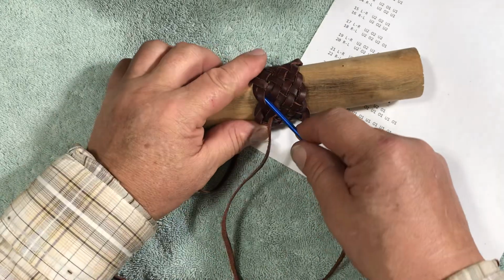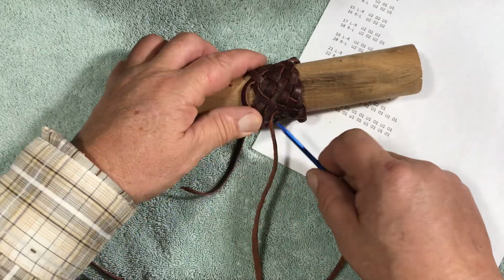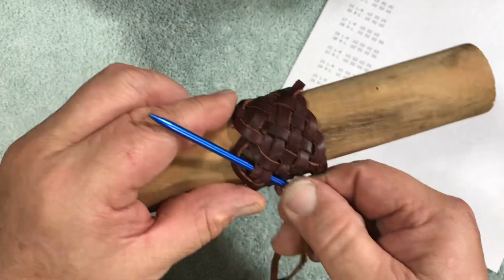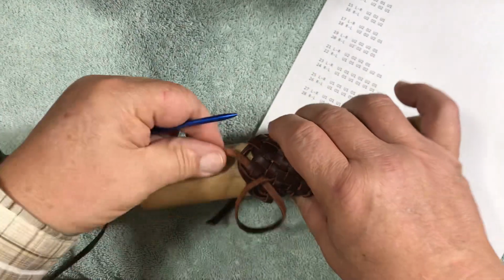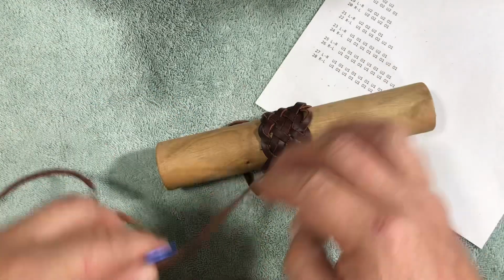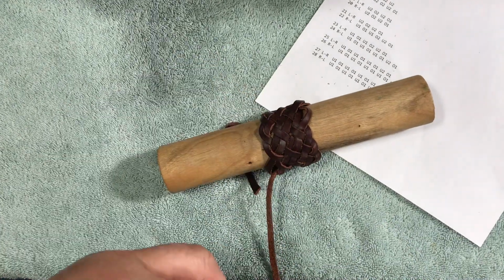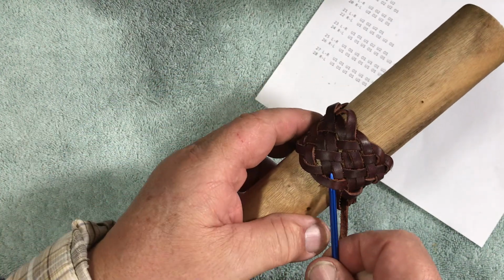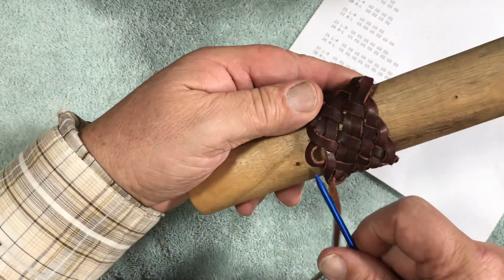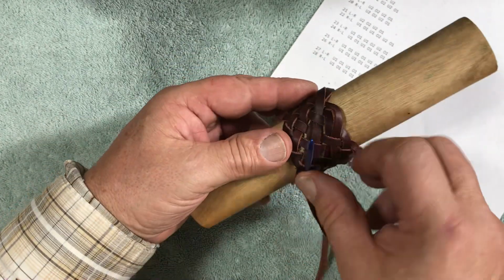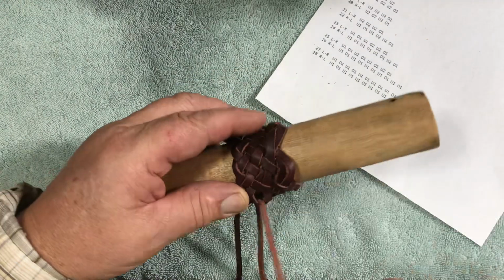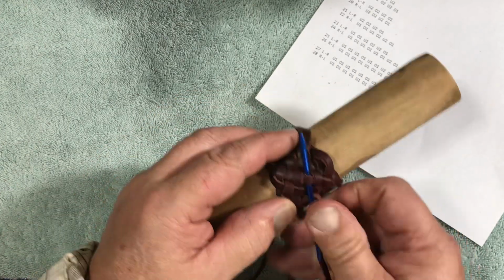And we're going to go over 1. Move that out so we can see it. Over 1, under those 2, and out over the outside bight. Okay. We got to pull our bight out. Get it straightened up. Okay, under 1 to get into our tracks. Over 1, under 1, over 1, under 1.